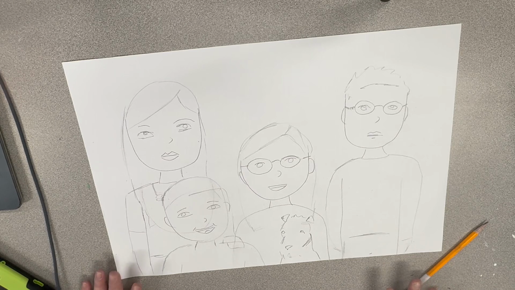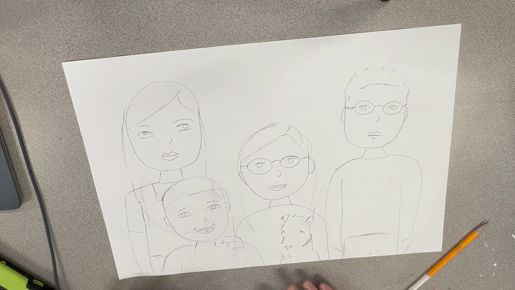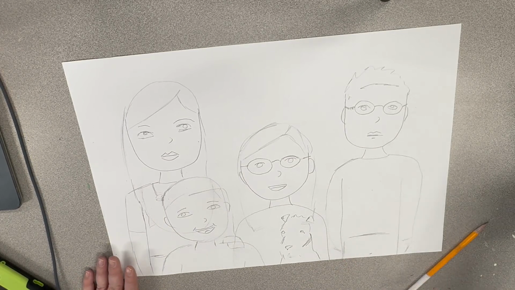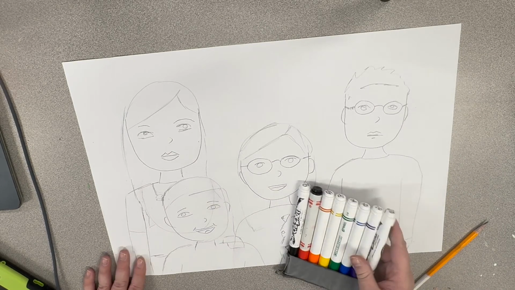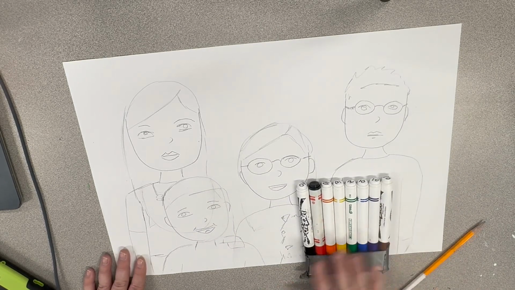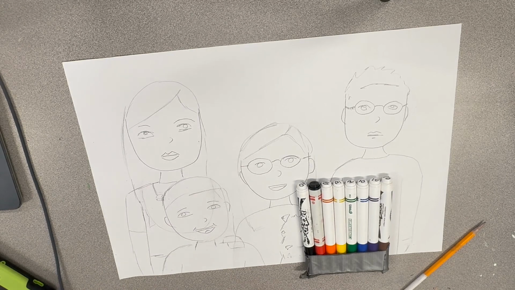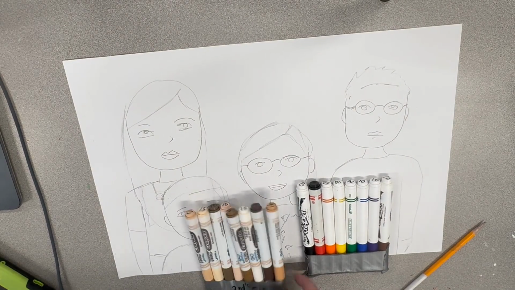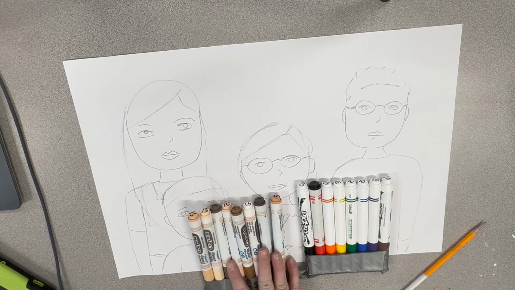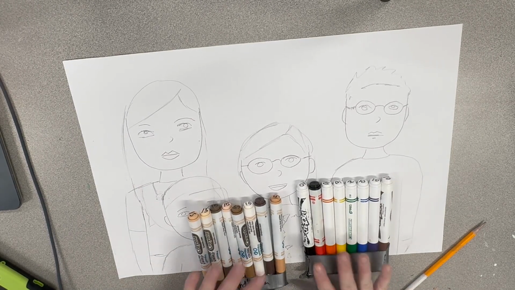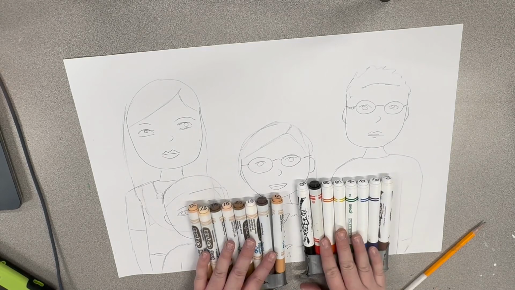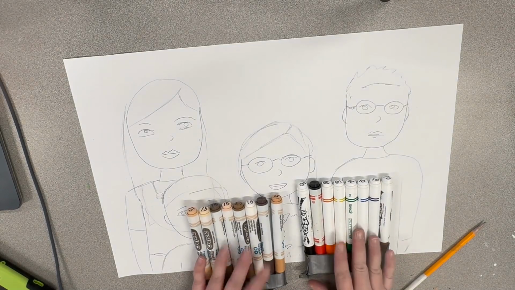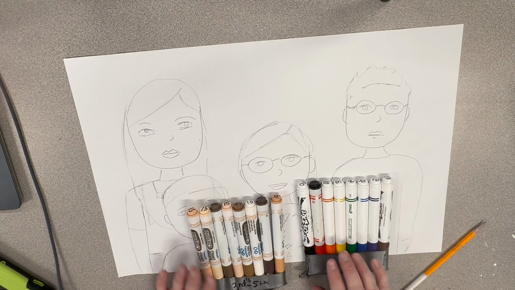Once you have your portrait sketched out and you like how it looks, we're gonna take our markers, we're gonna color it in. We have our primary markers. We also have our skin tone markers. The skin tone markers look like this. So you have lots of different shades. You might want to take an extra little scrap paper from the collage box to test out your colors to see if they're the colors that you want.